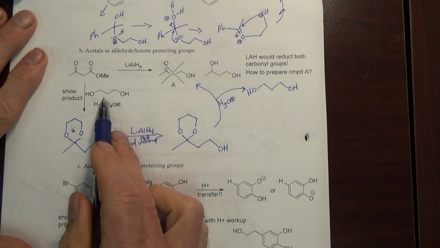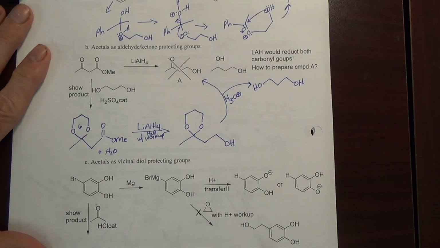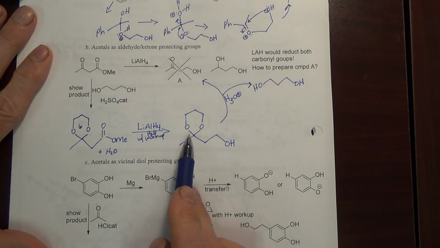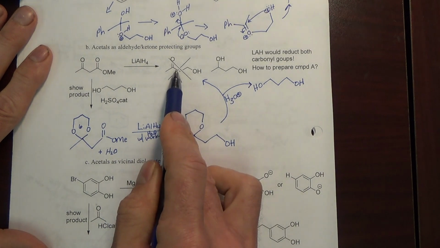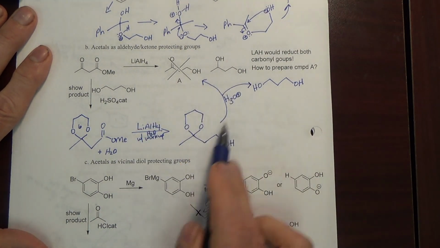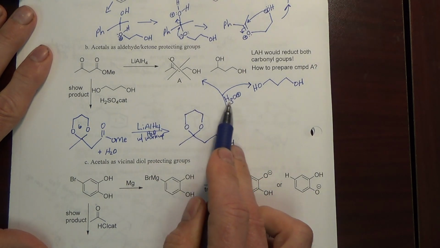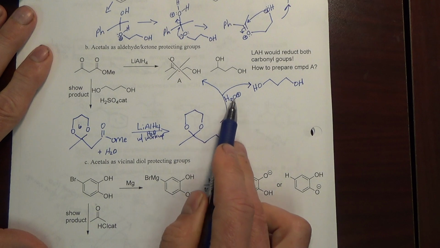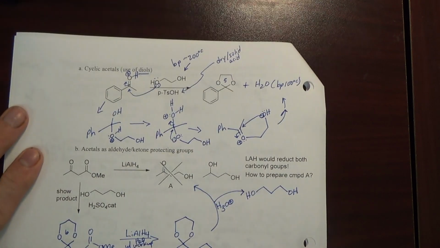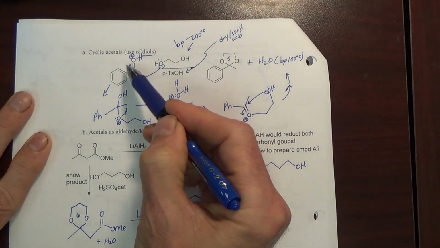Don't confuse this diol here with that diol there. Just the acetal going back to the carbonyl. We could come this way: you take the carbonyl, react it with the diol, and we would come back this way. Going that way, we want to use aqueous acid with excess water, because water would drive the equilibrium back to the carbonyl side.